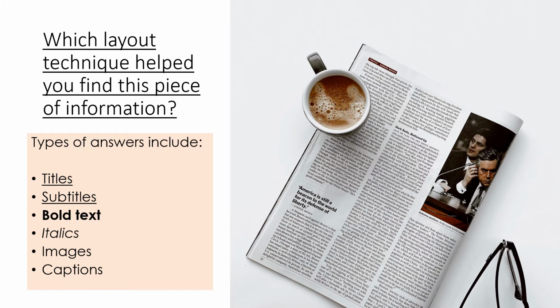Another common question that's always in the reading exam is which layout technique helped you to find this piece of information? And a lot of people miss marks here just because they're unsure what a layout technique is. A layout technique is anything that helps the information be organized. So it could be anything like titles, subtitles, bold text, italics, images, and captions. Now, if you ever get confused between titles and subtitles, just remember that a title goes at the top of a page, a subtitle goes below it.